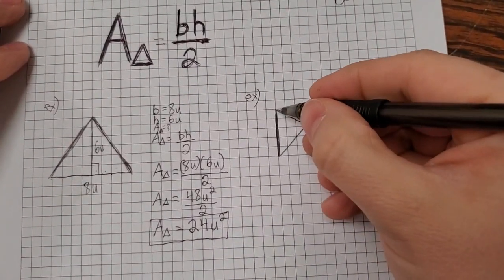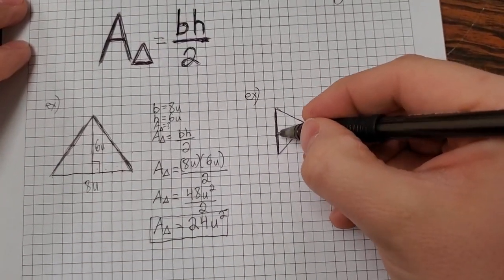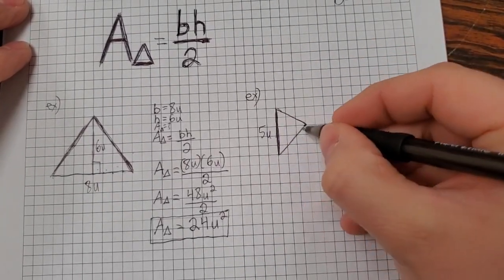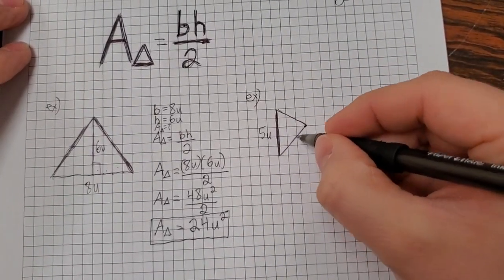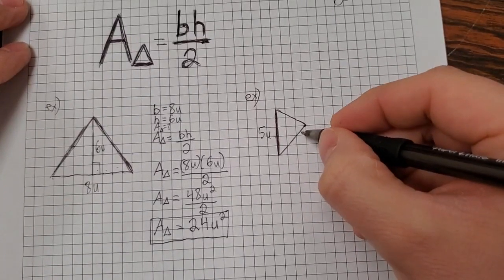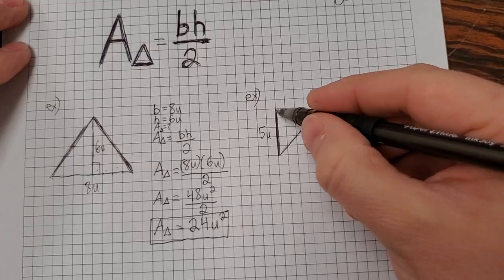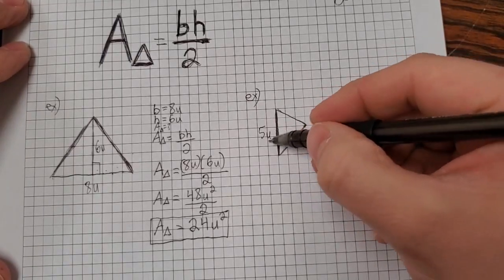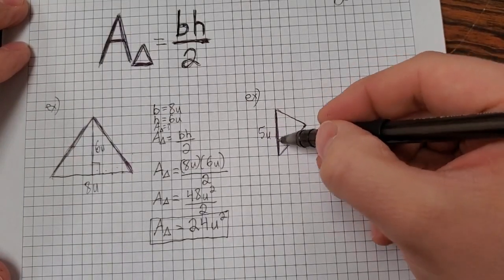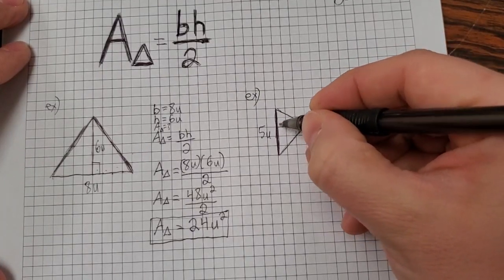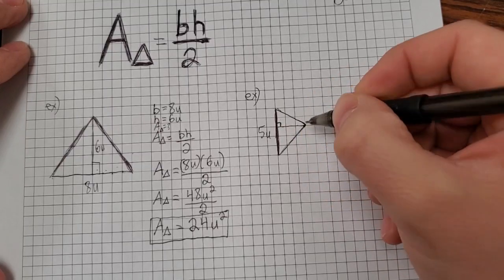Here's another example. We've got a triangle. It's 1, 2, 3, 4, 5 units here. How many is this? It's kind of hard to tell. You can't really tell super easily because there's no grid line that this is on, neither is that one. So this one here would be our base. Why? Because it's on the grid line. And then you take from the point and go straight to your base so that there's a right angle there.